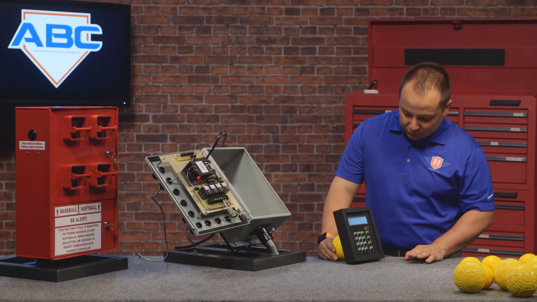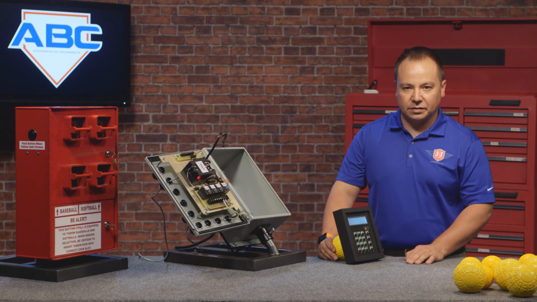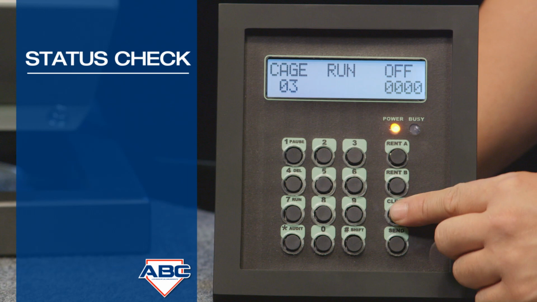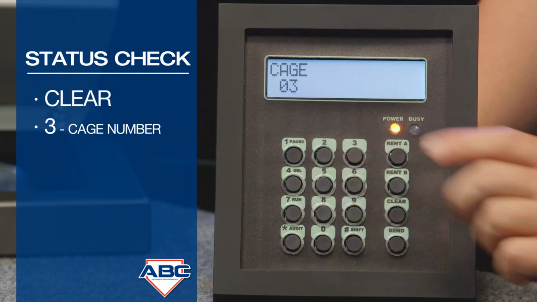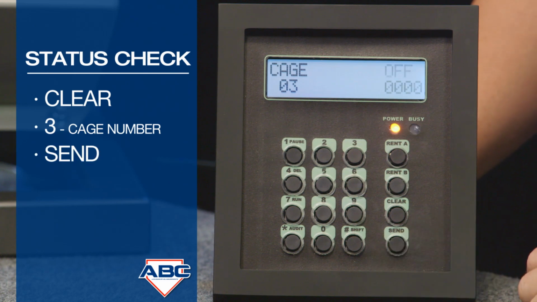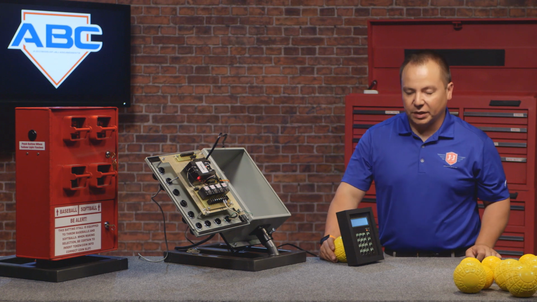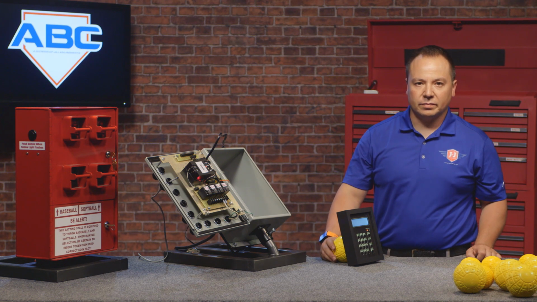Another thing that you can do with the display panel is see the status of any cage at any time. What you can do is press clear. In this case, this cage is cage 3, so we press 3 and then send, and it's showing us that this cage is off.